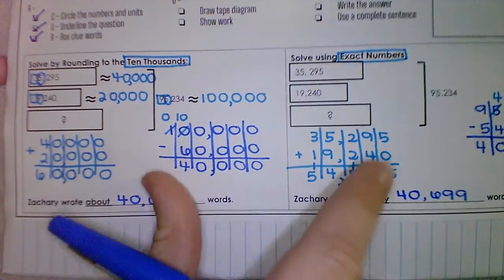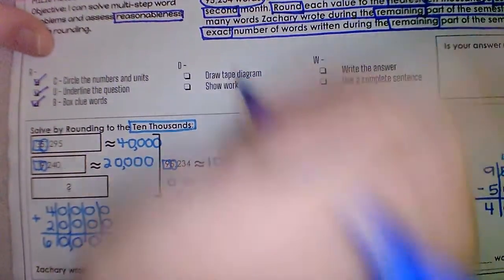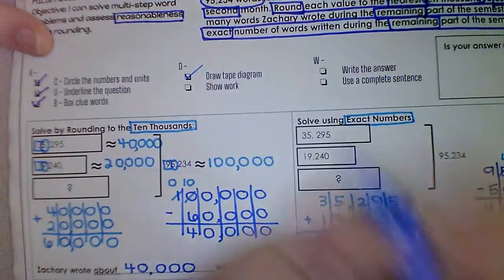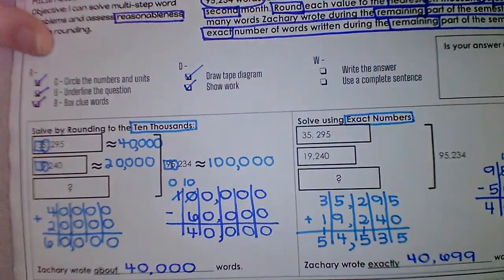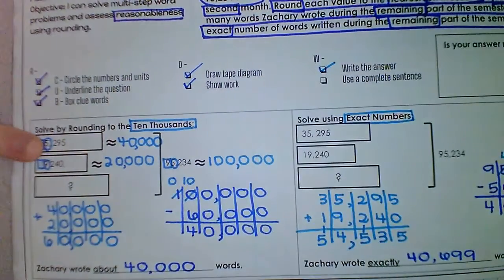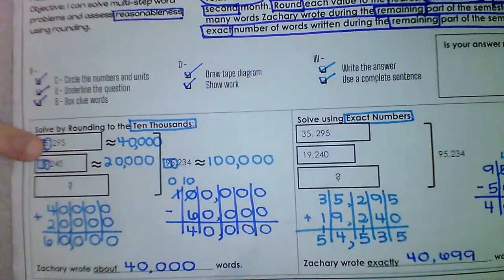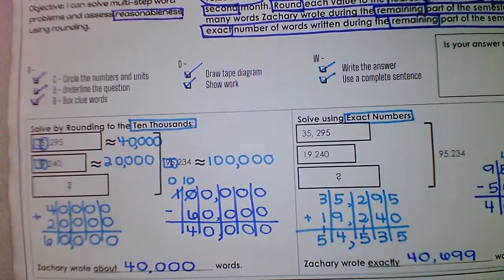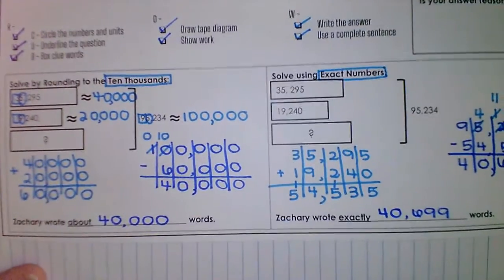So let's go back to our read, write, draw. Before we start talking about what's reasonable or not reasonable, let's check our steps for word problems. We drew out our tape diagrams. We showed our work. In fact, we even took the step of plugging in our answers into a complete sentence. So we've done all of read, draw, write. We're just left with one question.